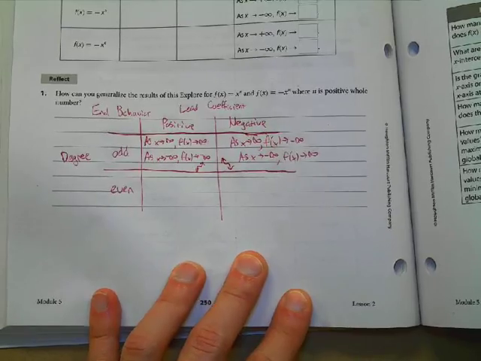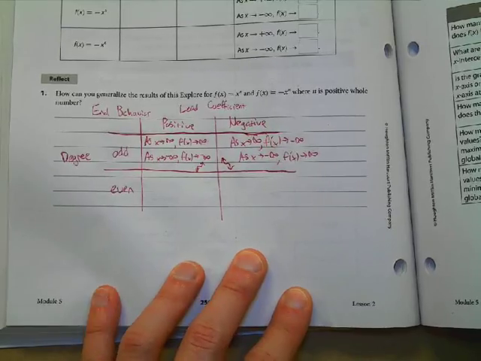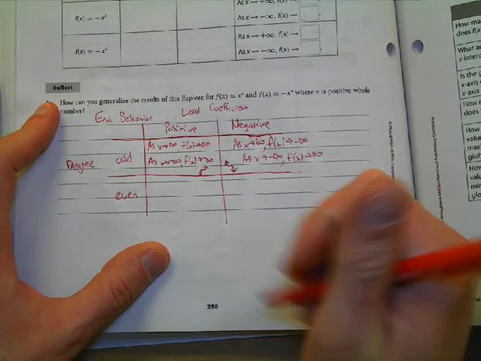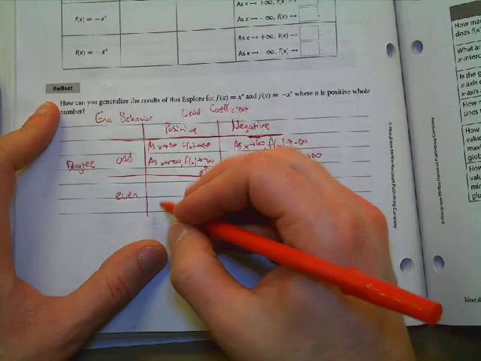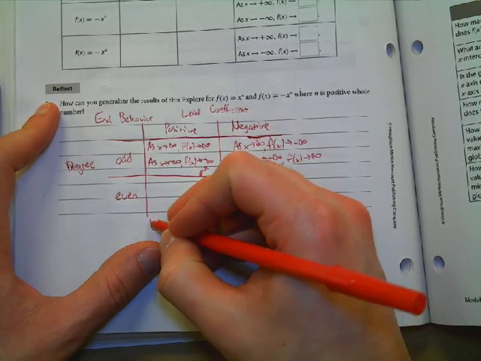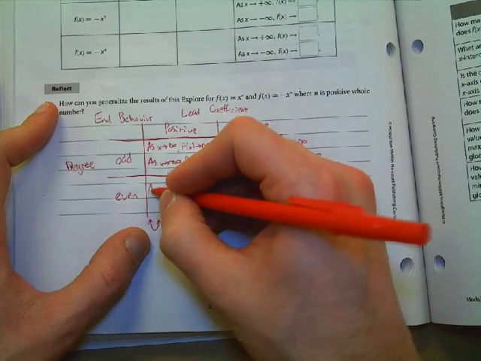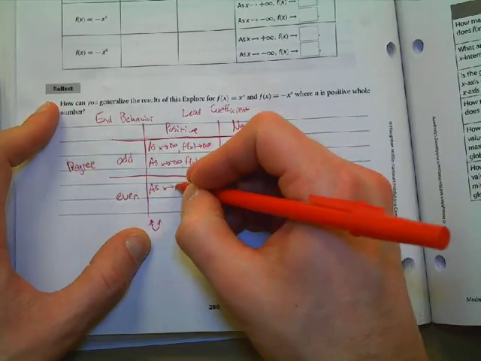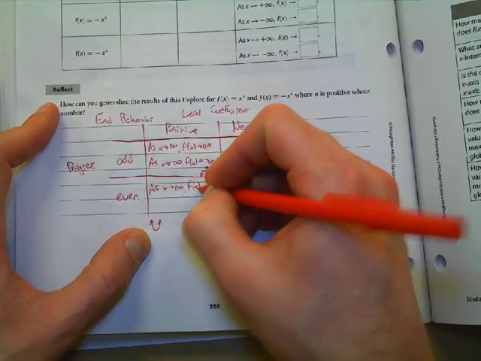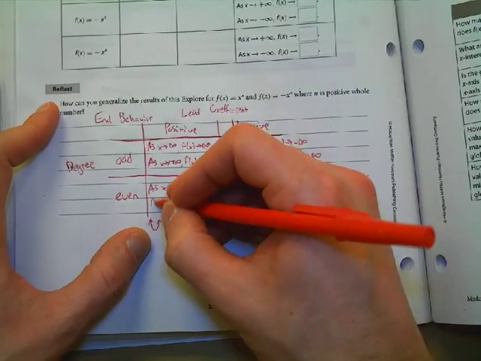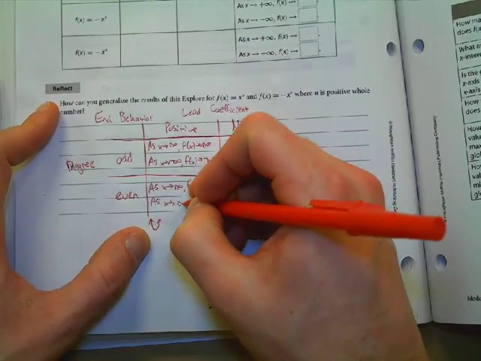And then for even degree, in this case, think of the quadratic function, right? Looks like the U there. As x approaches infinity, f of x will approach infinity, and as x approaches negative infinity, f of x will still approach infinity. Either direction you go, it's going to go up.